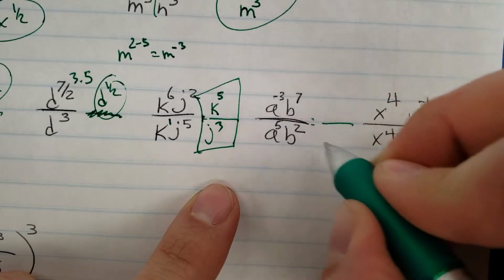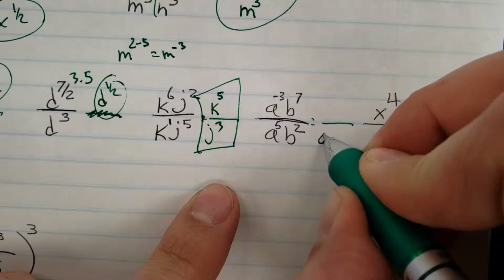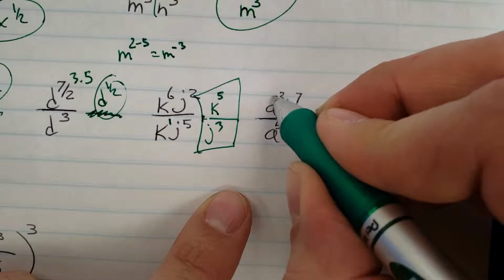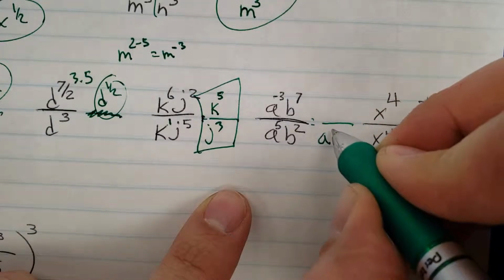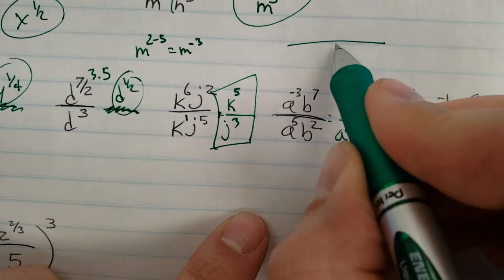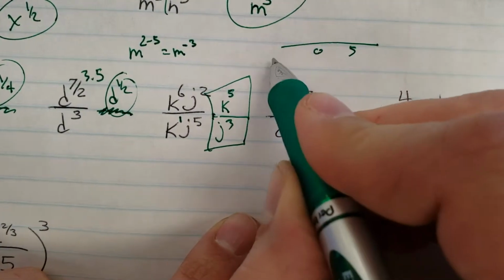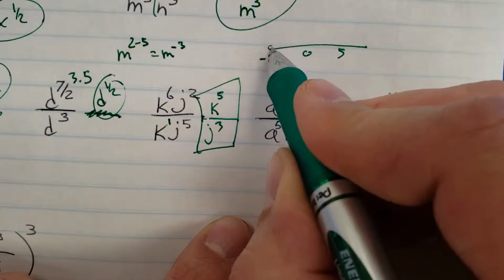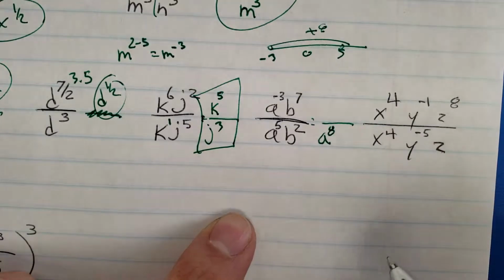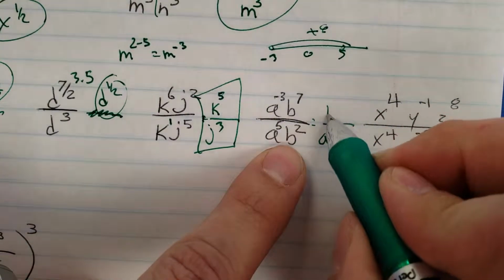Okay, which side has more? Well, the A's are positive down here, so there's going to be more down here. How many more down here? Let's see, negative 3 to get to 8. There's 8. To get to 5, there's 8. Okay, again, you can think in a number line. Here's 0. Here's 5. Here's negative 3. Who's got more? This guy's got more. How many more? 8 more, okay? B's, looks like there's 5 more on top.